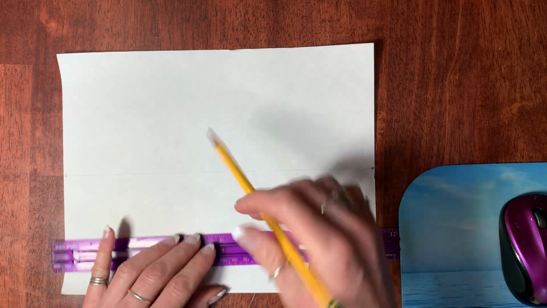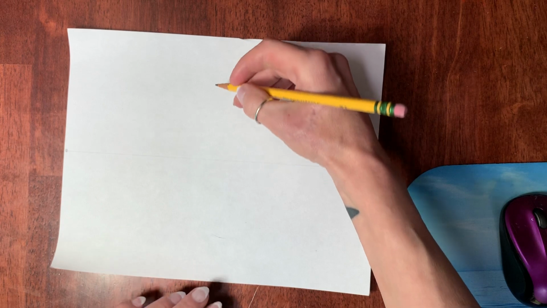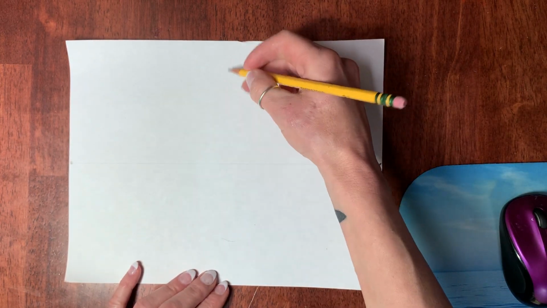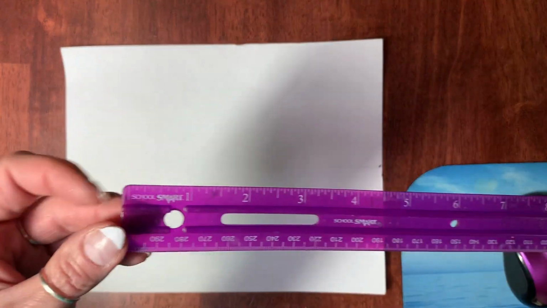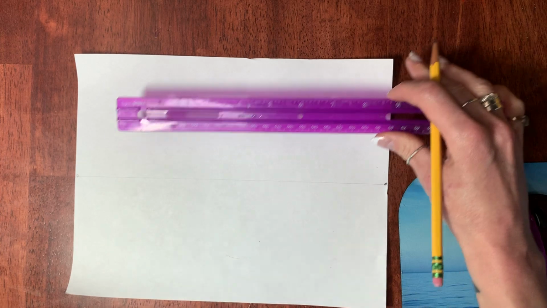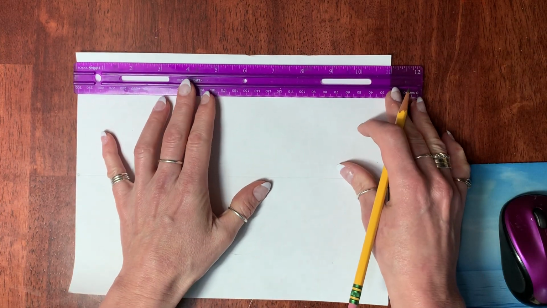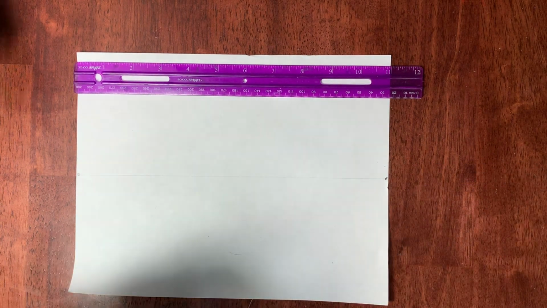So center, horizon line. Now we would like to draw a vertical line through the middle of the paper, not the whole way from top to bottom, but top to bottom. Again, I have numbers, so I'm going to actually measure mine. This paper is 11 inches long, so 11 divided by 2 is, anybody?